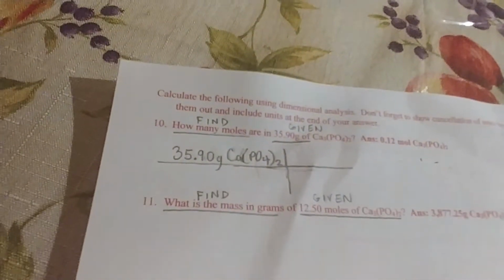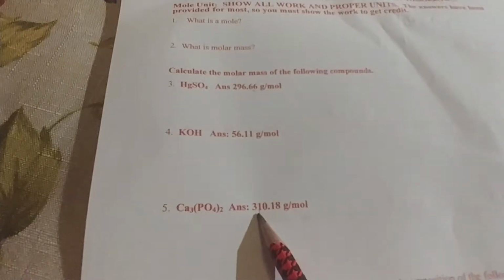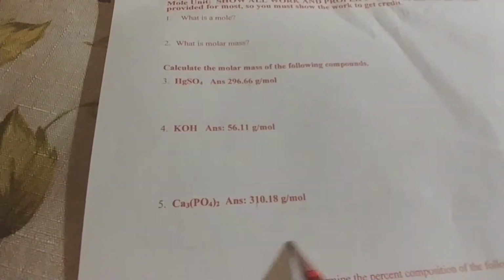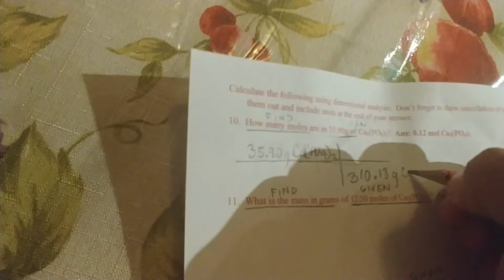Funny thing is, if you look at what you did already in the front, there's your molar mass of calcium phosphate. You should have already done it. It's going to be 310.18 grams of calcium phosphate.